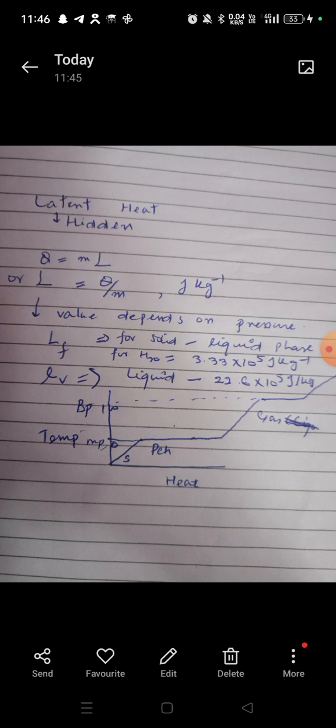Because latent heat means the amount of heat, or the amount of energy, because heat is a form of energy, required to convert a substance from one state to another. So when you are giving some amount of energy to a substance, usually heat, its state is changed. It gets transformed from one state, like solid, to liquid. So the amount of that heat is called latent heat.